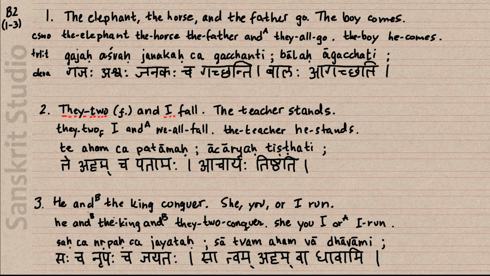So that we have 2 sentences here. He and the king conquer, and then she, you, or I run. And in the first sentence we have syntax B, but in the second sentence we have not syntax B but syntax A, and some people may think like that.